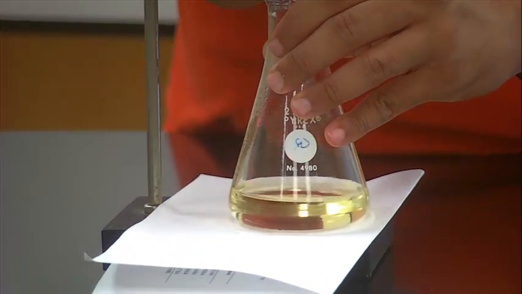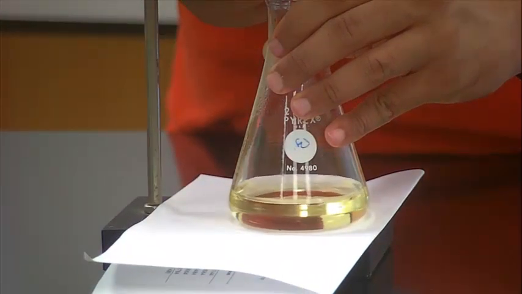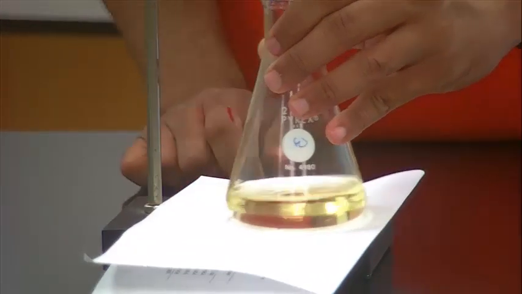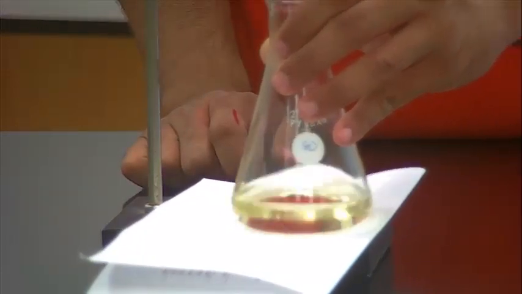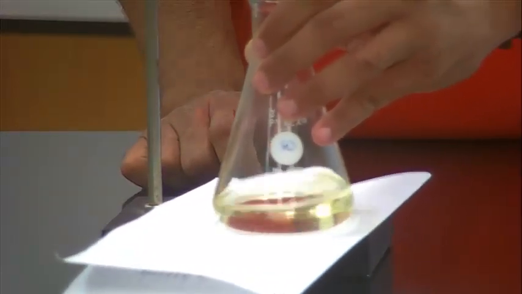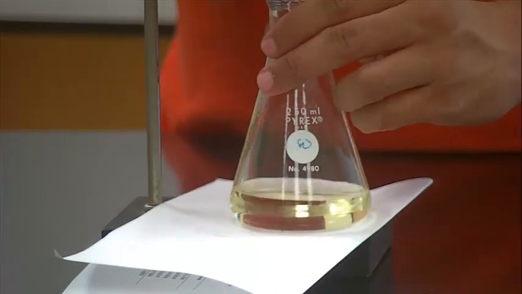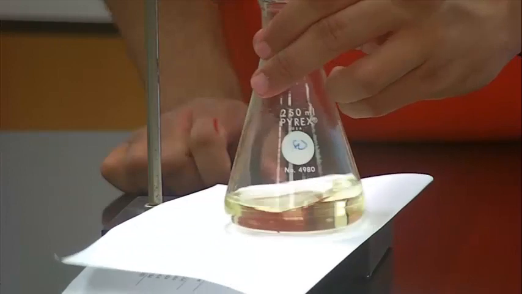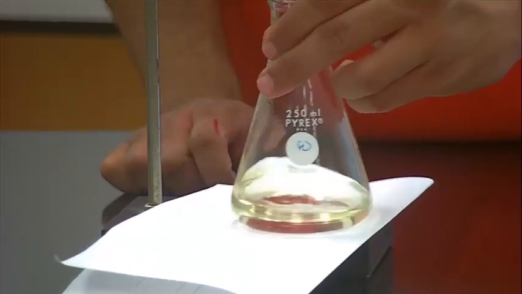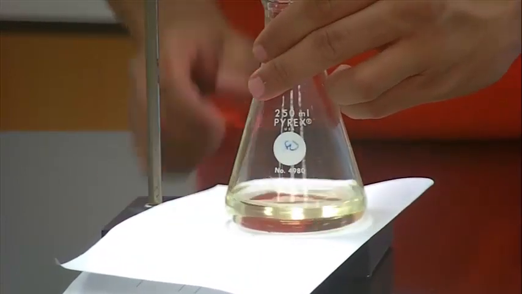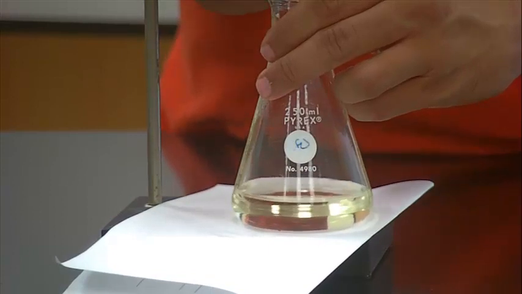And obviously the concern is overshooting. I think 1 or 2 drops should do it. Let's do 1 more.